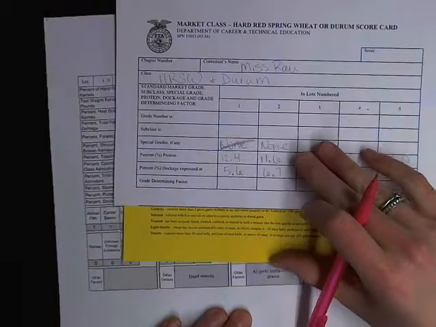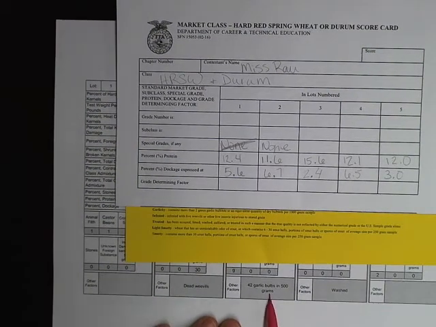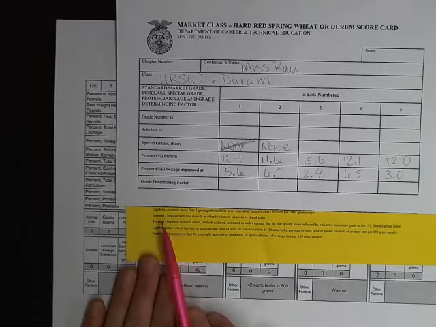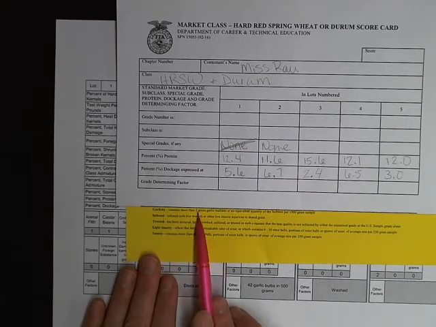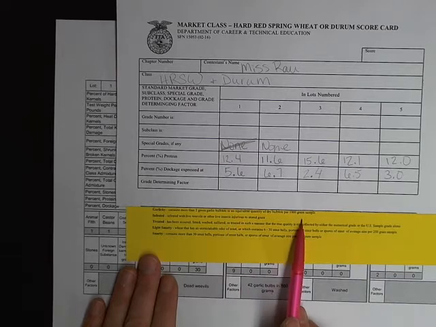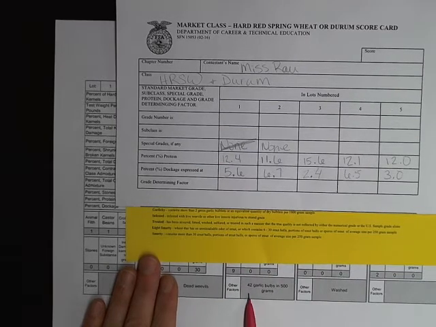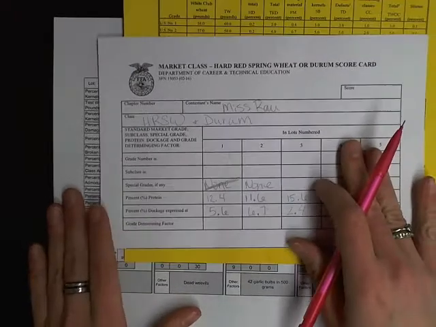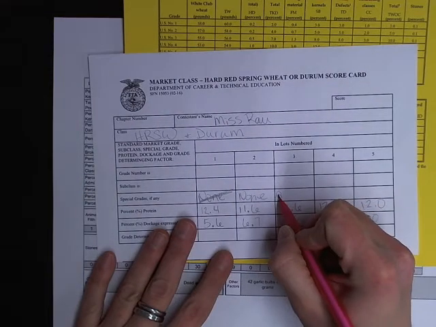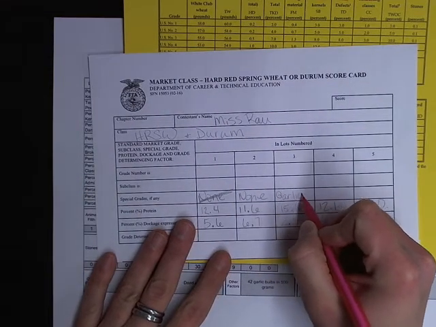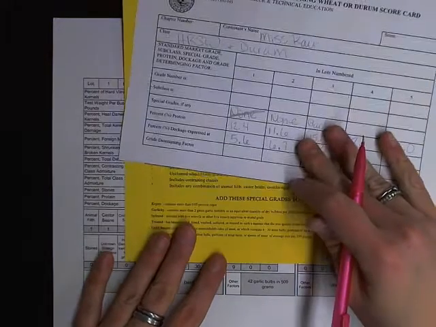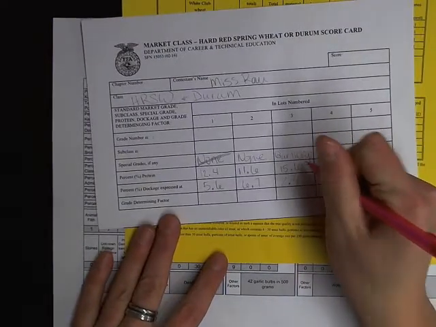Number 3, if we look here, it says 42 garlic bulbs in 500 grams. So garlicky says contains more than 2 green garlic bulblets, or equivalent, in a 100 gram sample. So this is automatically garlicky. And then it tells you how to spell it.